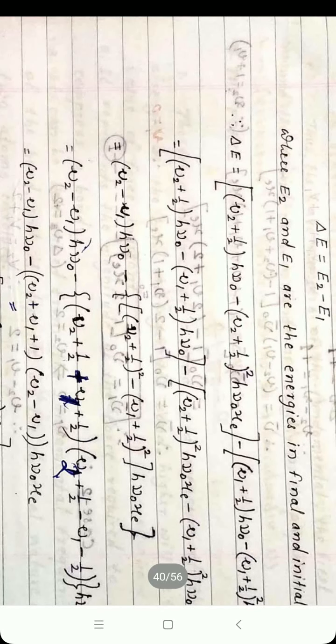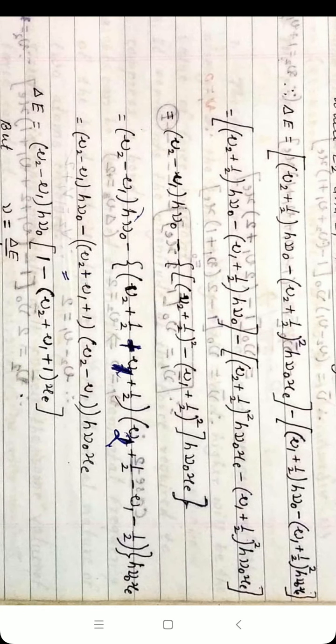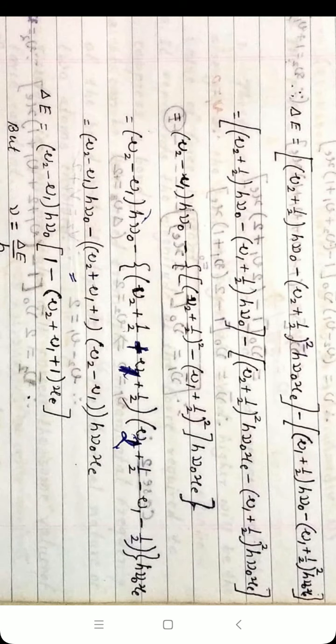Therefore by solving, the first term is (v2 minus v1) h nu0, minus the bracket terms, where h nu0 xe becomes common. That is, (v2 minus v1) h nu0 minus, by solving the brackets, first bracket (v2 plus half plus v1 plus half), multiplied by (v2 plus half minus v1 minus half), with common h nu0 xe.